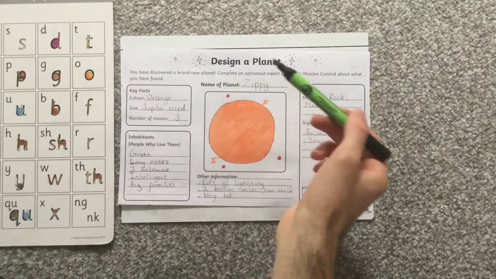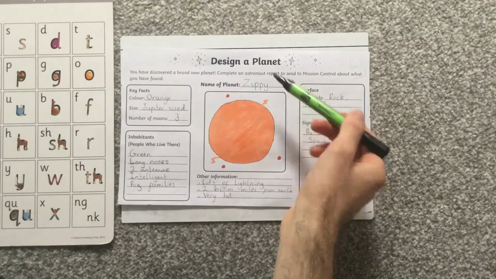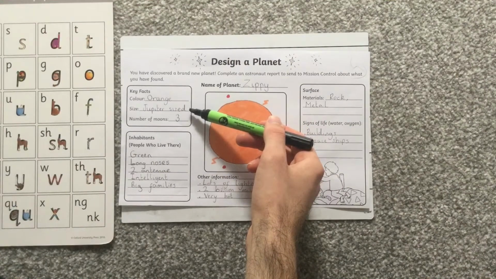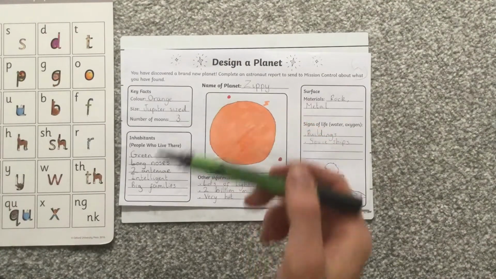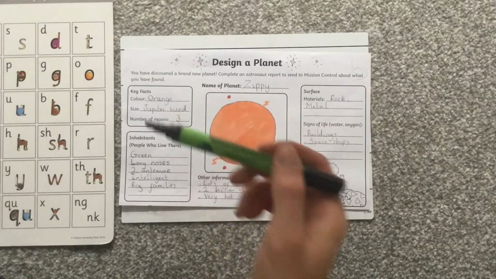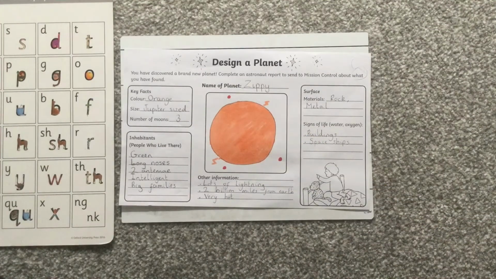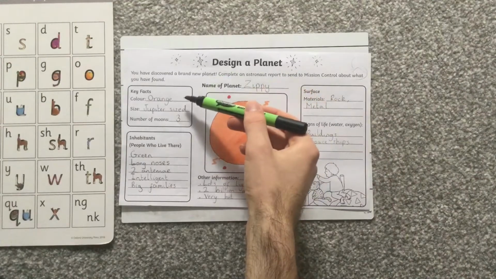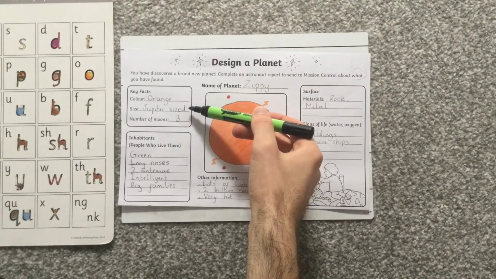Let's try that again. Zippy is an orange planet and is the size of Jupiter. So I've included there 3 pieces of information and I use the joining word and. Once I'm confident saying the sentence, I'm ready to write it. Zippy is an orange planet and is the size of Jupiter.